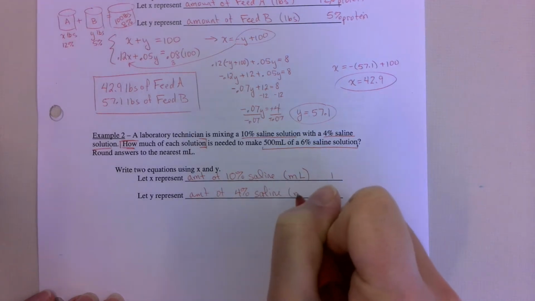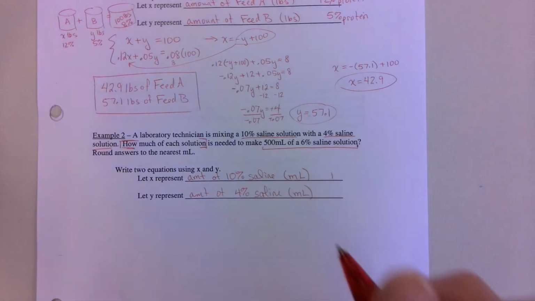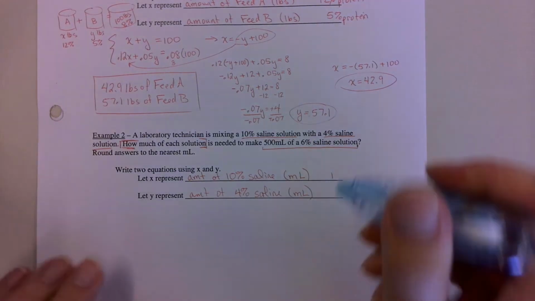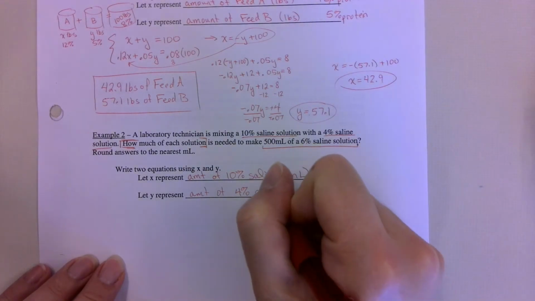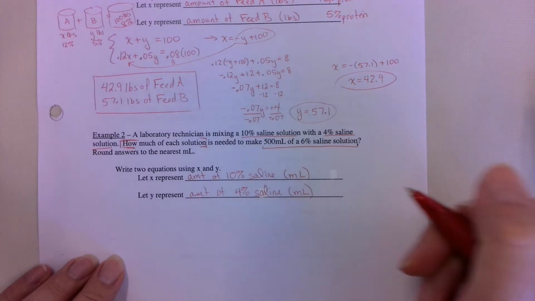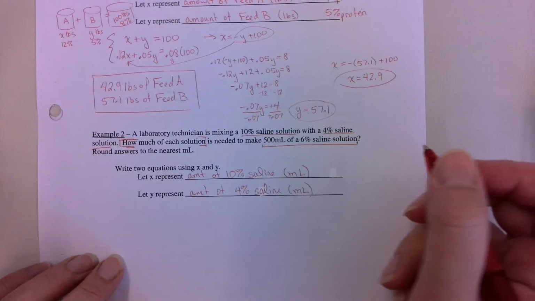And that is also measured in milliliters. All right, and we already have the percent there, so I can get rid of that. So we've defined our variables, which are really going to help us in a lot of ways, because now we can understand our equations that we're building, as well as have the correct labels for our answers.